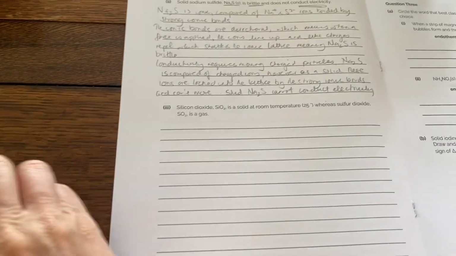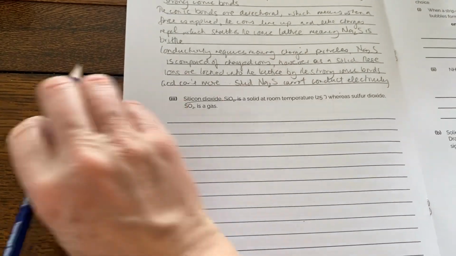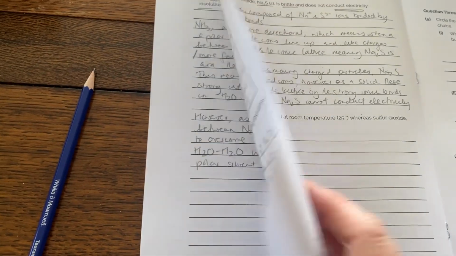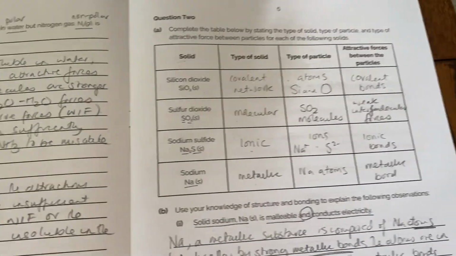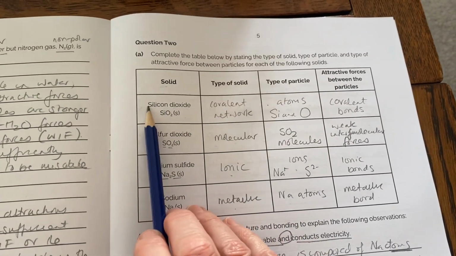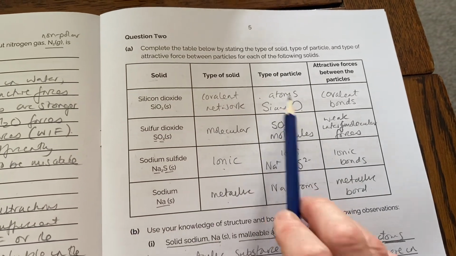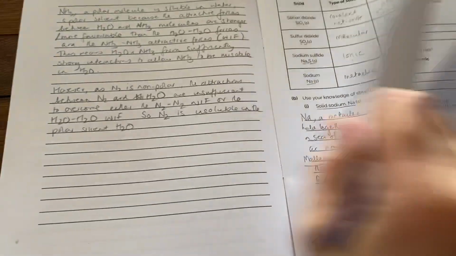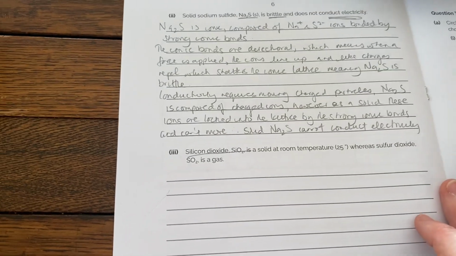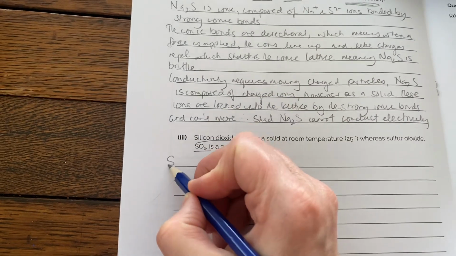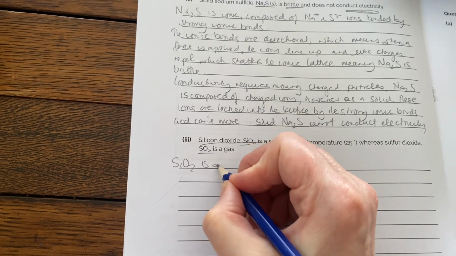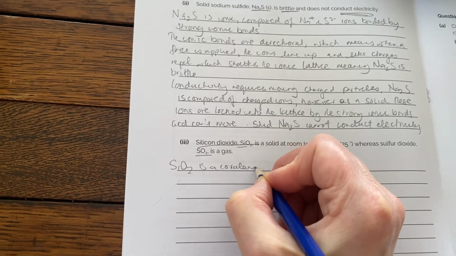Right, one more to go. Okay, so this one's our covalent network. So the one we haven't done for you in this exam is molecular, so do make sure you put some effort into that in your revision. So we've got silicon dioxide covalent network, atoms and covalent bonds. Oh, no, we haven't. Look, it's two different ones this time. Okay, perfect. So SiO2 is a covalent network.